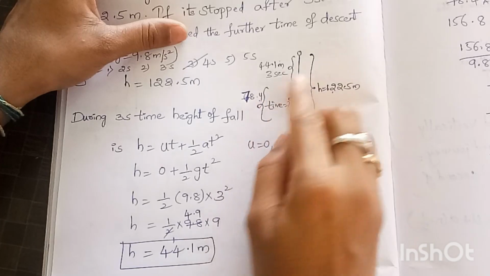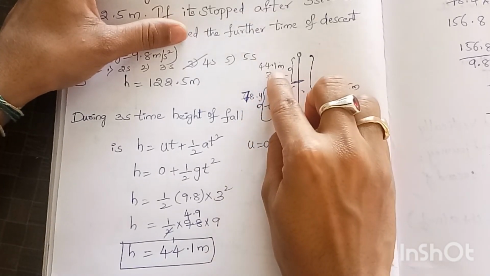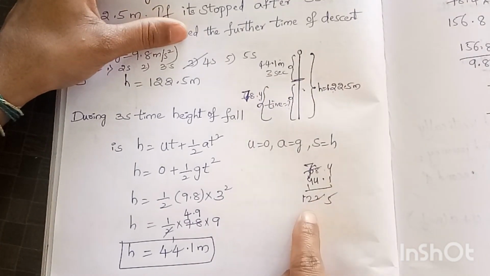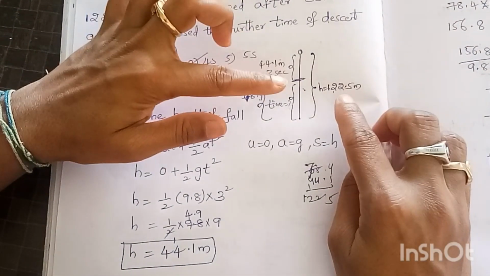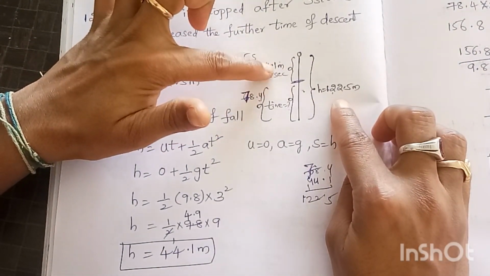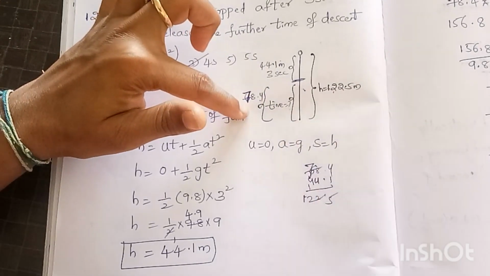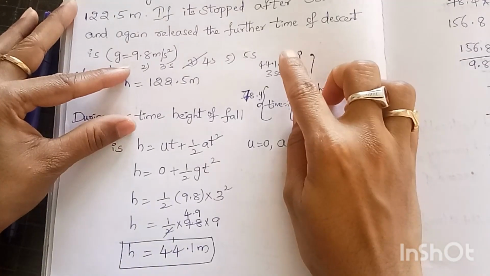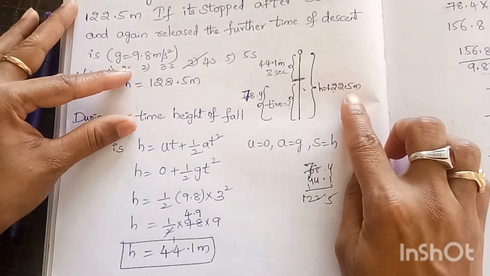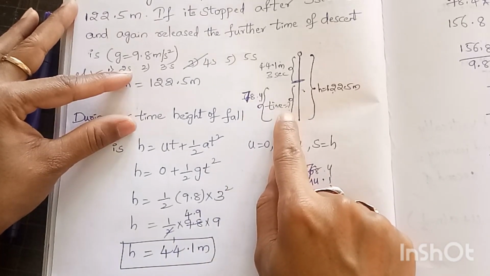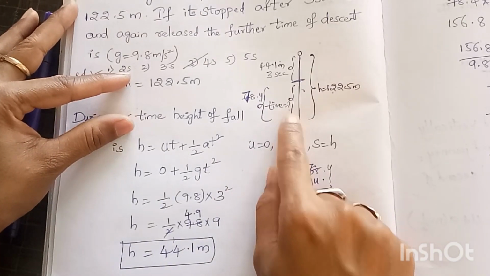If you add these two heights, that is 78.4 and 44.1, you will get the total height. This is the total height. If you add the height for the 3 seconds and the remaining height, you will get the total height. So with the help of this height, we can calculate the remaining time to reach the ground.